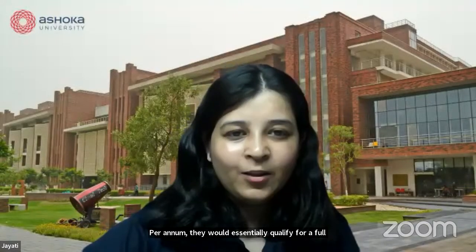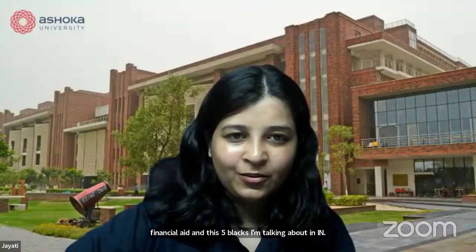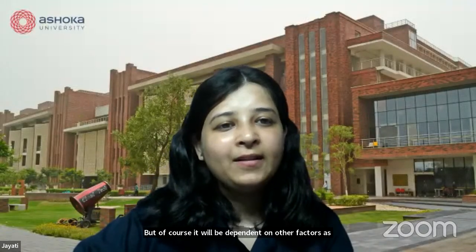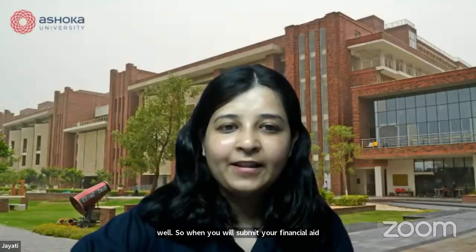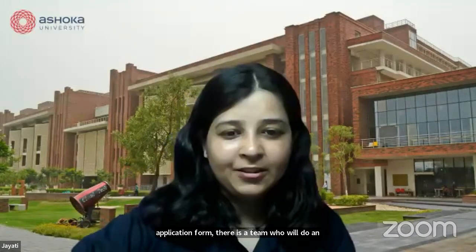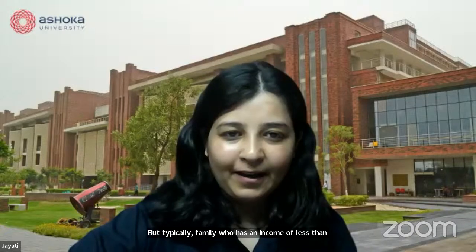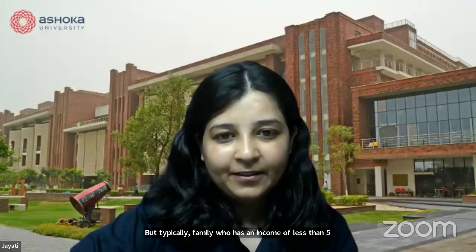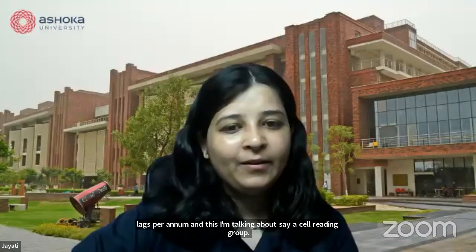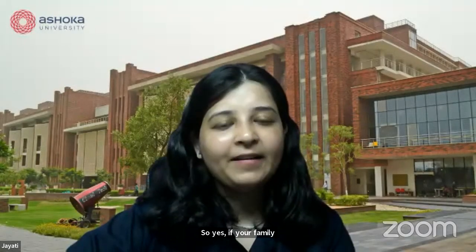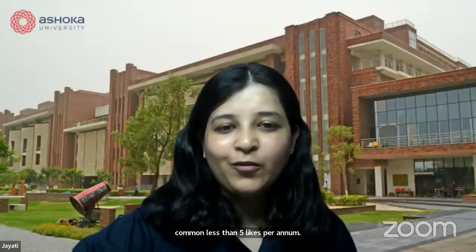Yeah. And so a family who's having an income of less than, I would say, 5 lakhs per annum, they would essentially qualify for a full financial aid. And this 5 lakhs I'm talking about in INR. But of course, it will be dependent on other factors as well. So when you will submit your financial aid application form, there is a team who will do an analysis of your application form, and then there's a committee who will be making a decision. But typically, a family who has a salaried income of less than 5 lakhs per annum in INR, then you may qualify for a full financial aid.